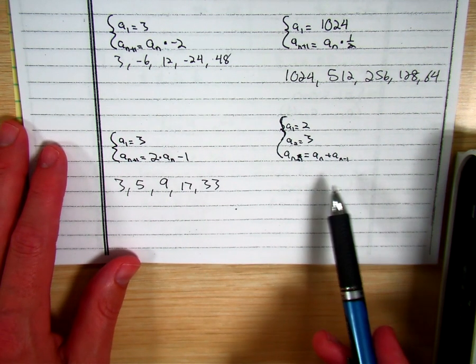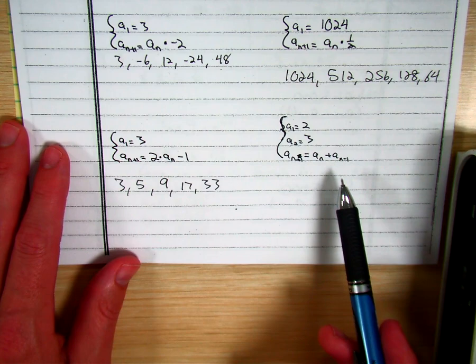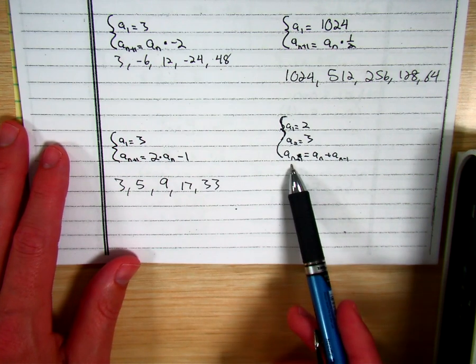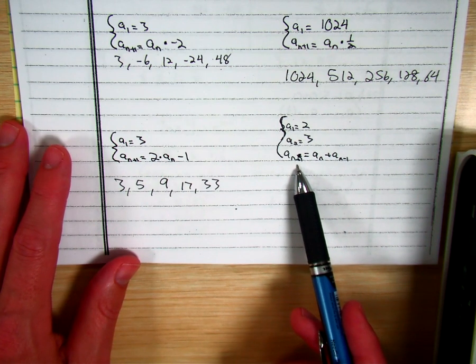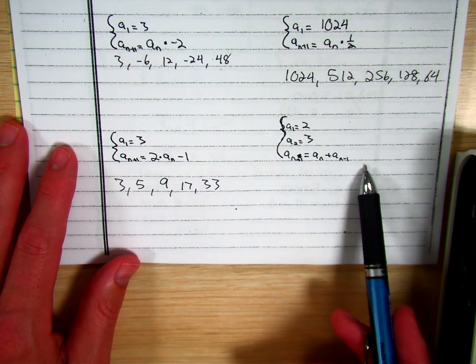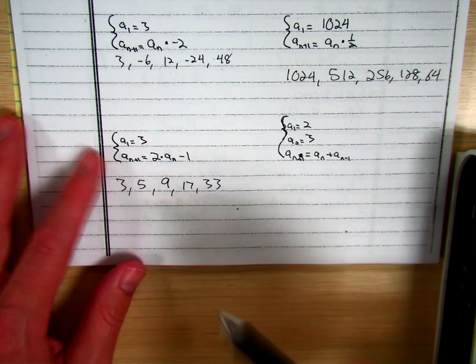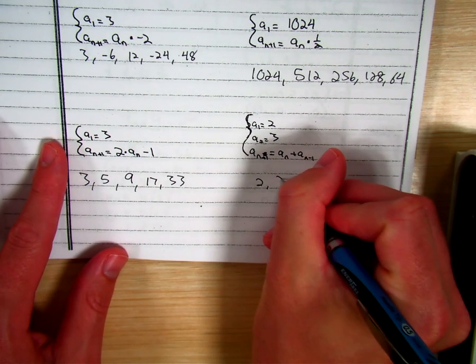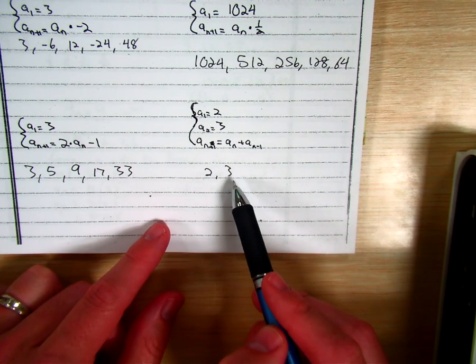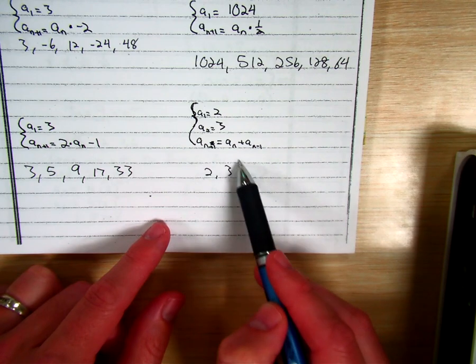And this is another interesting one, where it's based off of the 2 previous terms. So A sub n plus 1 is equal to the current one plus the one before that. We have 2 and 3. The new one is equal to the current one, 3, plus the one before it, 2.